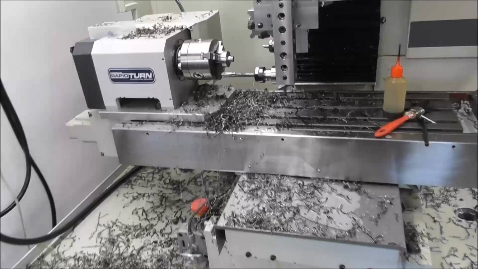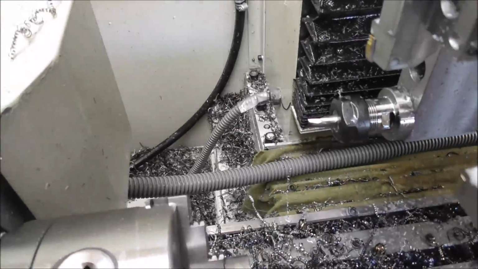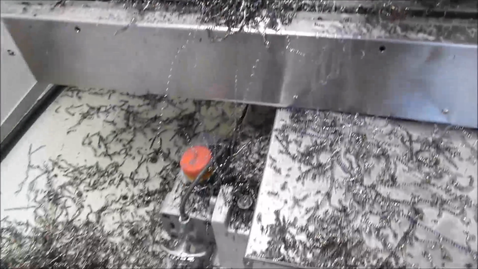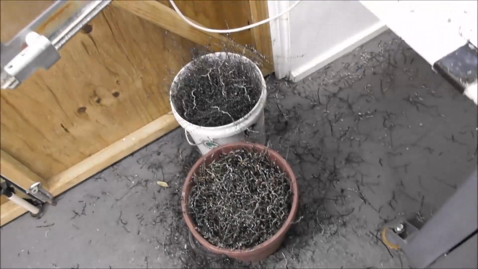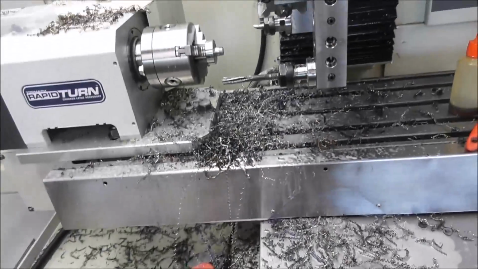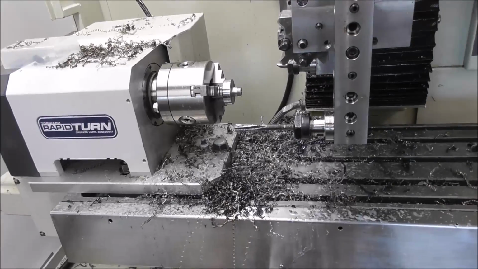Well, that's it, the end of the run. And look at it, swarf city. Oh dear, have I got a clean up job on my hands. Oh well, I better clean it up now, because the next job could be acetal or something in it. Don't mix.